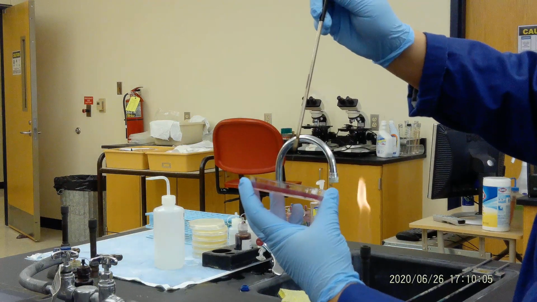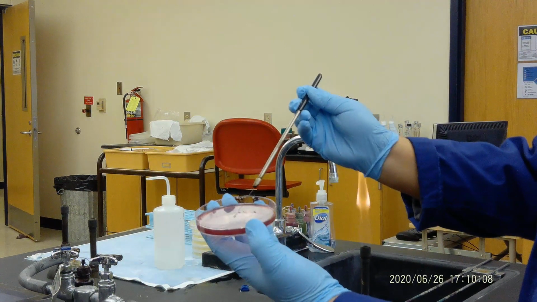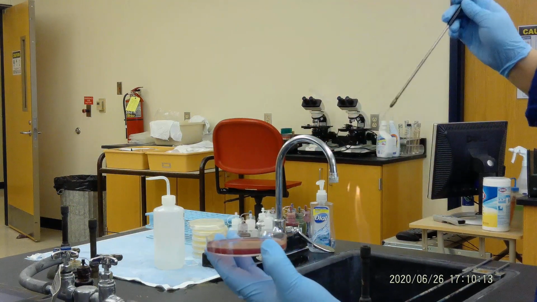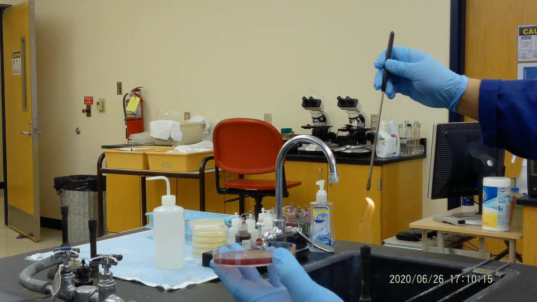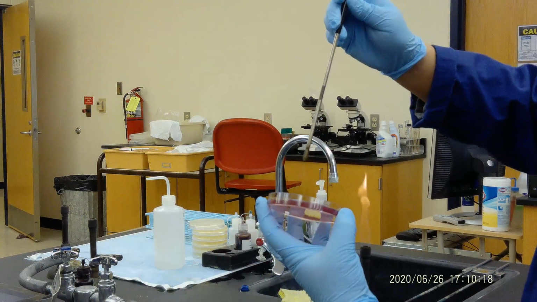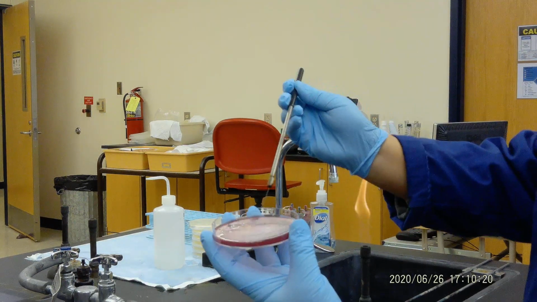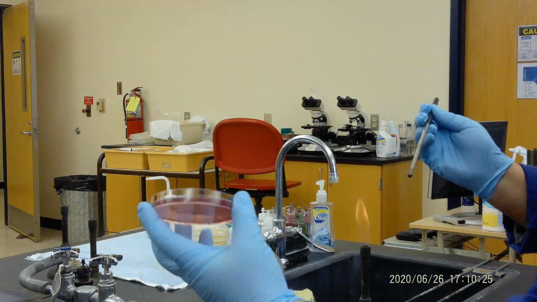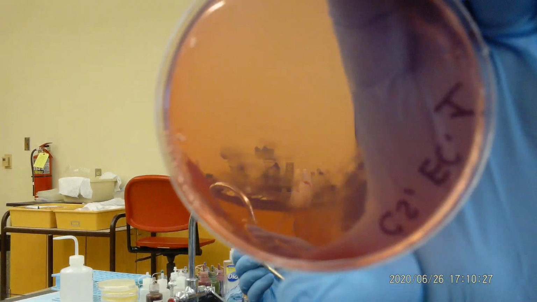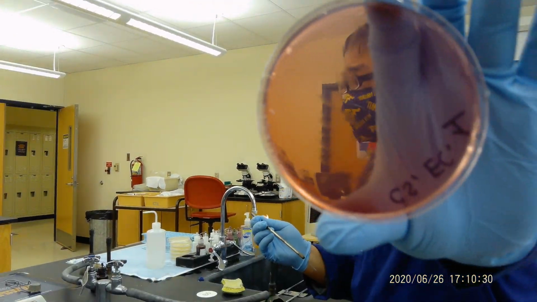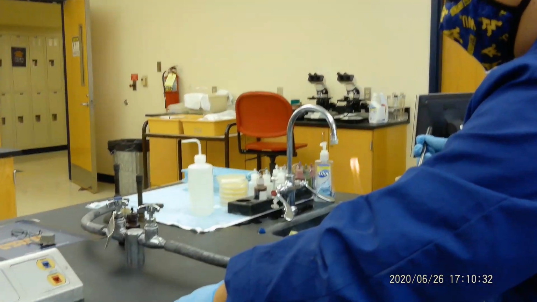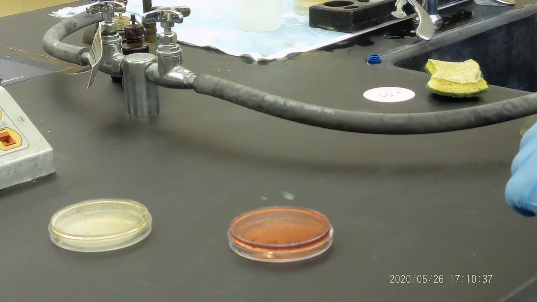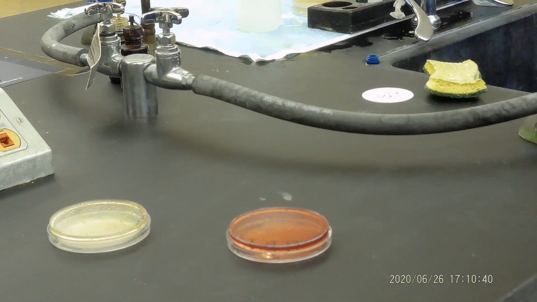Okay, burn it again. Hold on. Turn around, and from the second streak, do a third one. Then you burn it again. Hold on. From the side of the third one, do a last one. Okay? You can clearly see there is a marker there. And then you do the incubation. We hope to see the colonies there. Okay? So this is the one I want to show you.